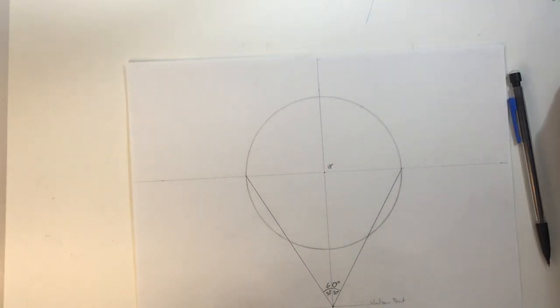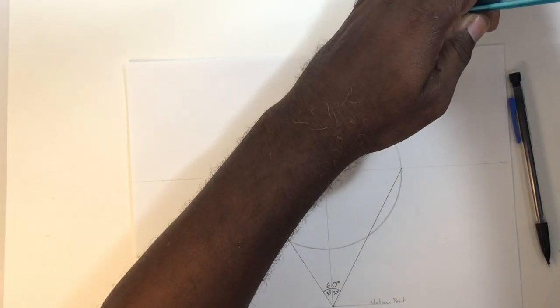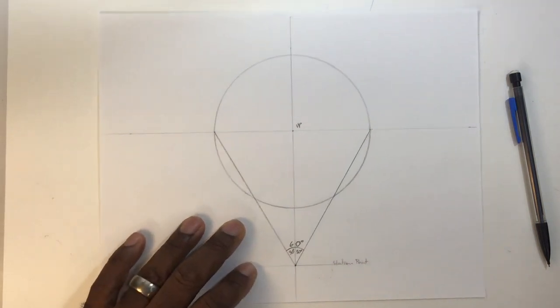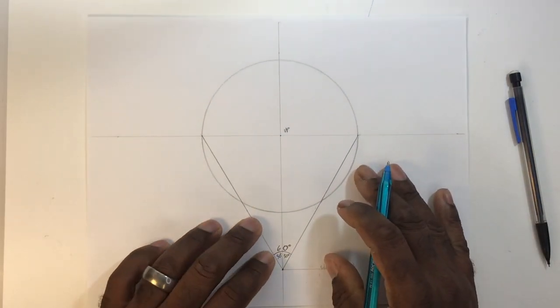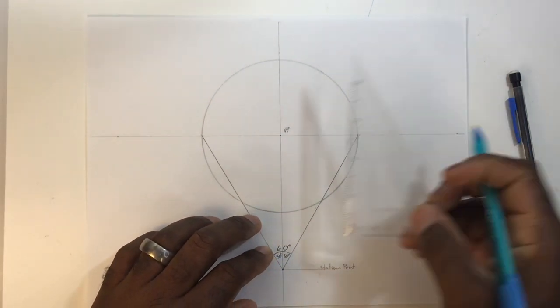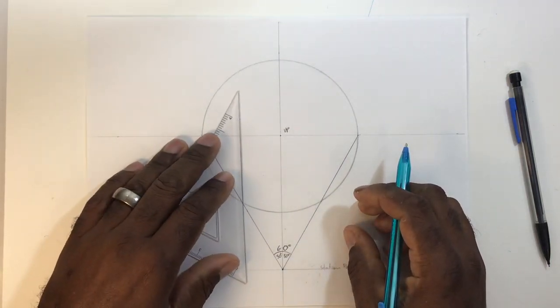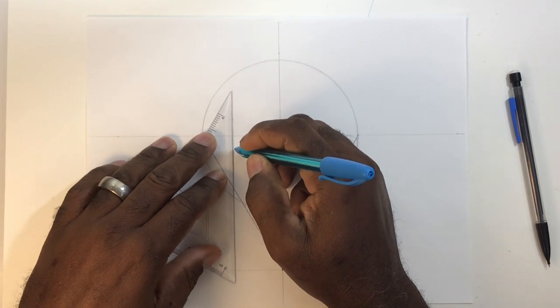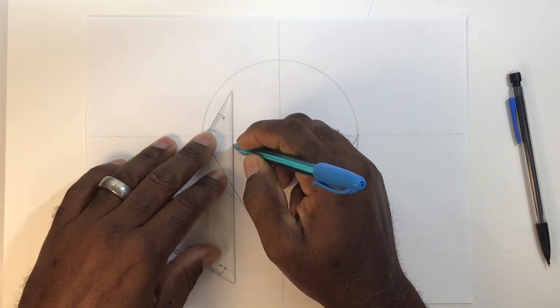I'll start with a blue pen. Let me put these away so that they're not rolling all over the place. I'll put that there. Basically, I'm just going to eyeball a little bit and keep this kind of quick. So I'm going to have a square here.